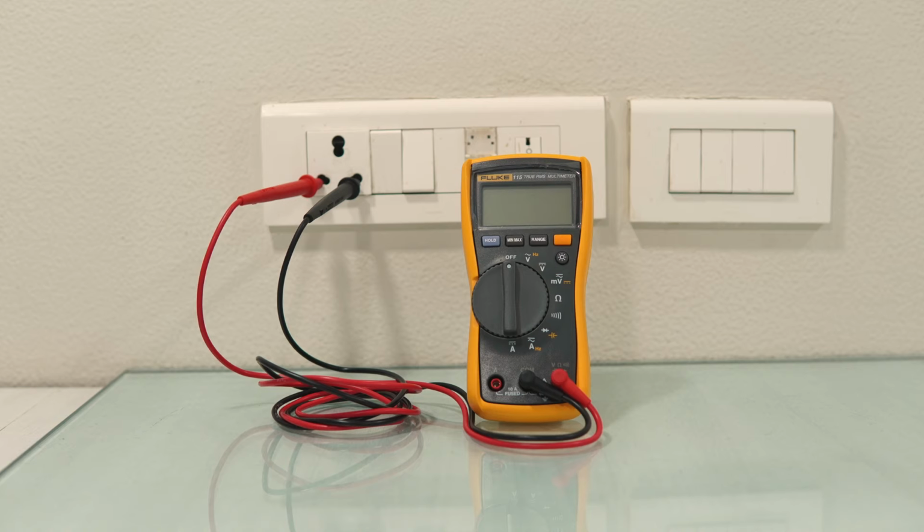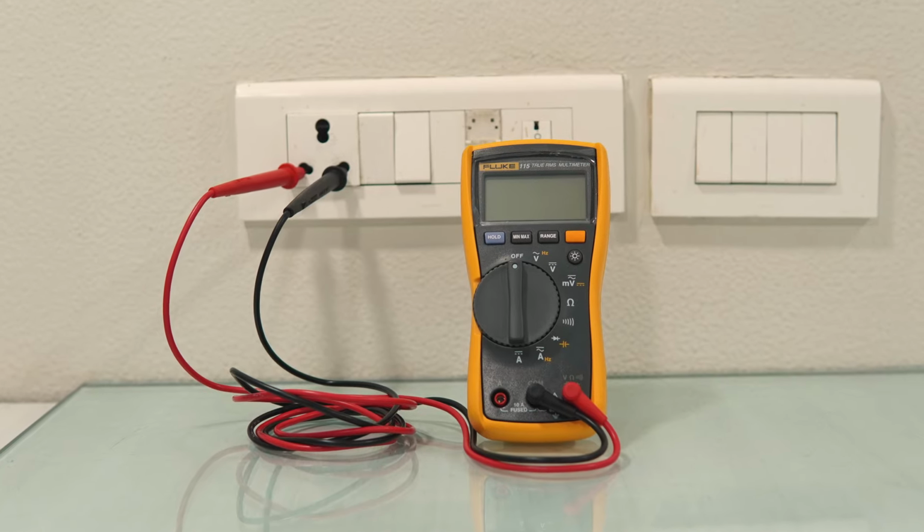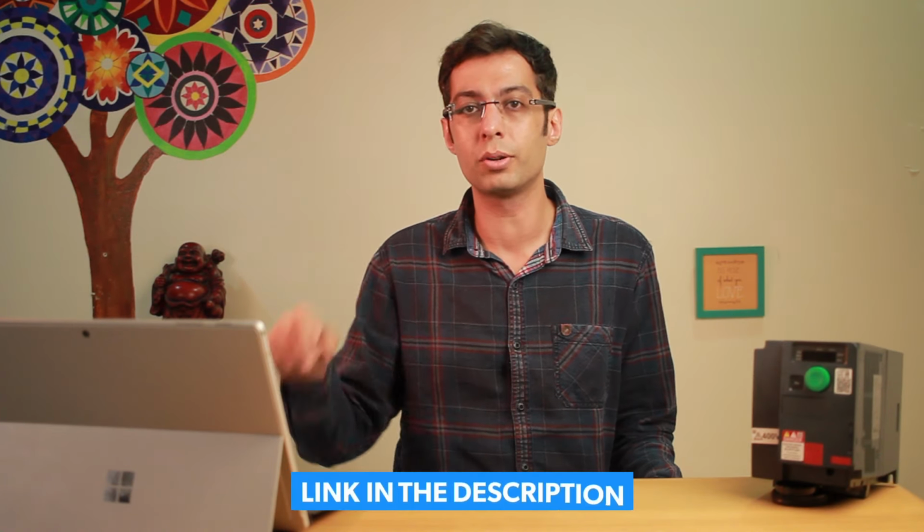Finally, let's calculate how we get 220 volts RMS value in our home socket, and also let's see how we get 415 volts for 3-phase power supply. To calculate that, I have made an Excel sheet and we will go through how to calculate that using the Excel sheet. I have given the link of the Excel sheet below in the description.